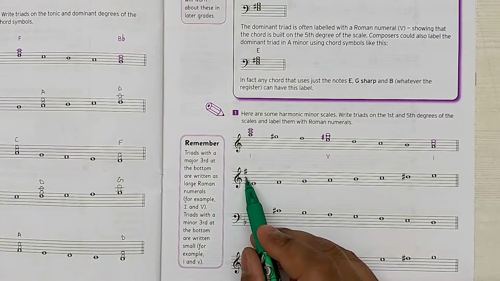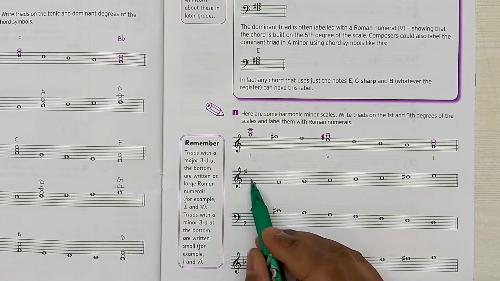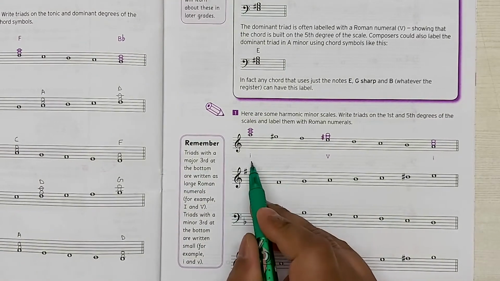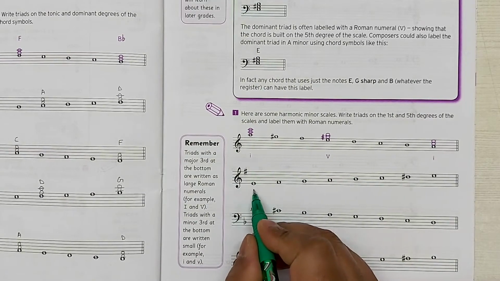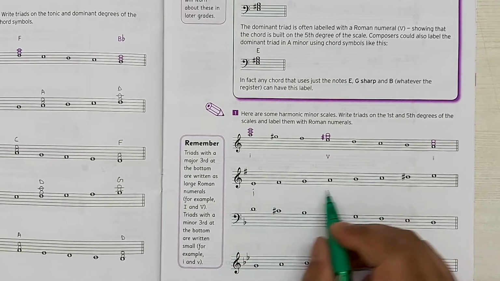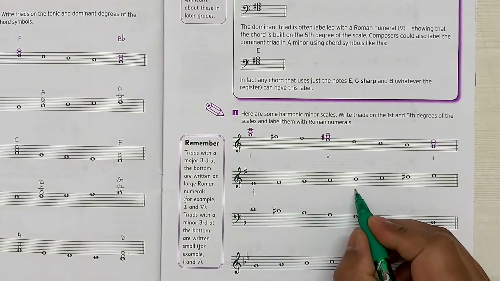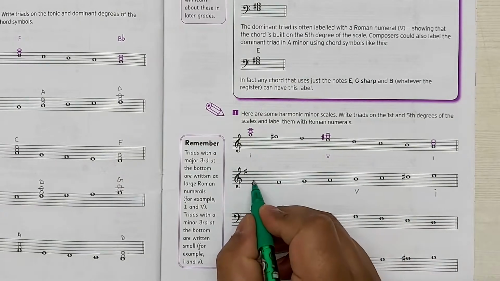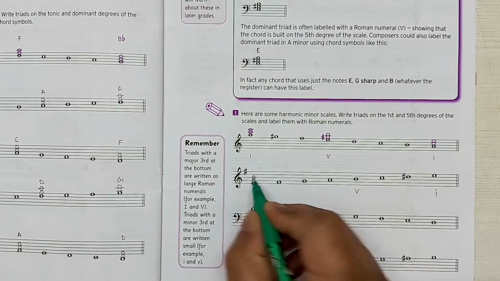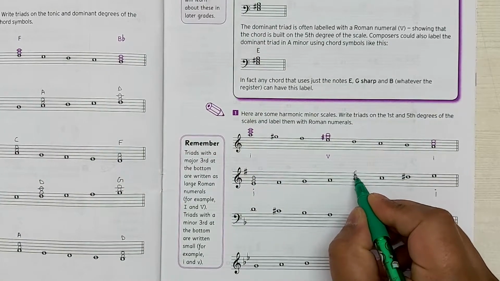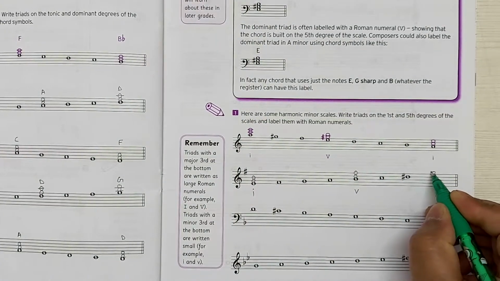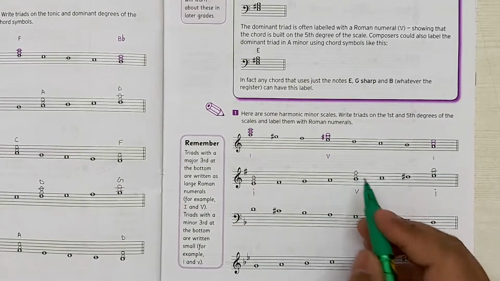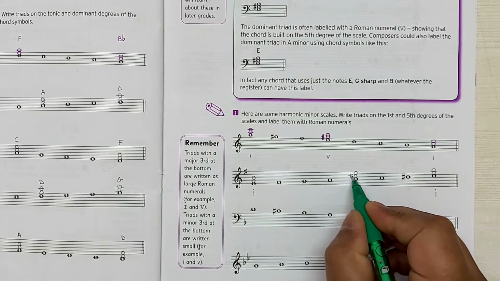This is the first one, and this is E minor. Let's start from the first degree, but this time you can see it is a small one, not the big Roman one. Then 1, 2, 3, 4, 5, this is the fifth, then the last one. Let's make the triads now. Now you can see the seventh degree is raised in harmonic minor, so you have to put a sharp here as well.